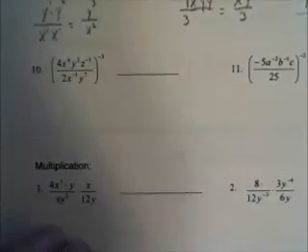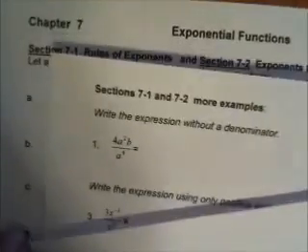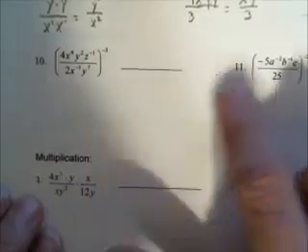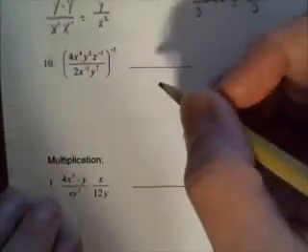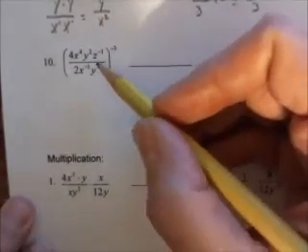We're going to continue where we left off yesterday, which is on page 2 of your notes for Chapter 7, Exponential Functions. On page 2 you should have all filled out up until example 9, and then I asked you to do examples 10 and 11 in class. And I think I mentioned that I'll show you the solution on the video.